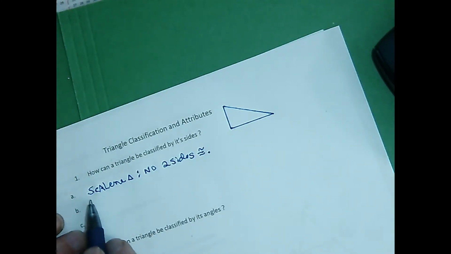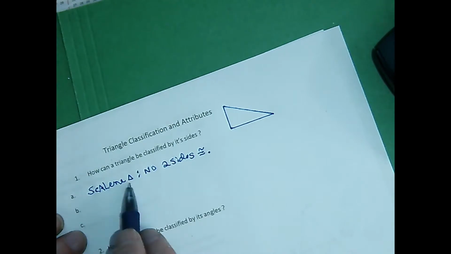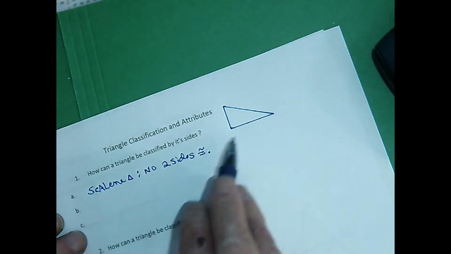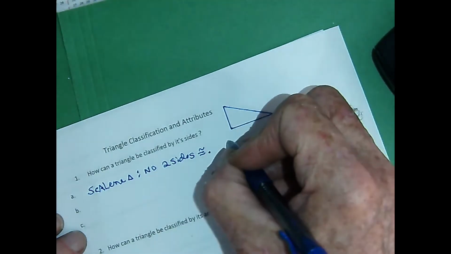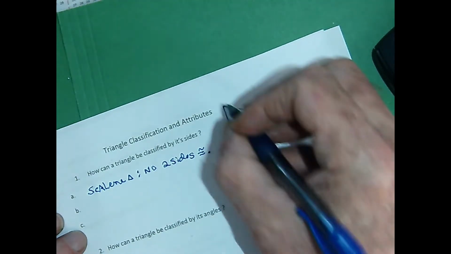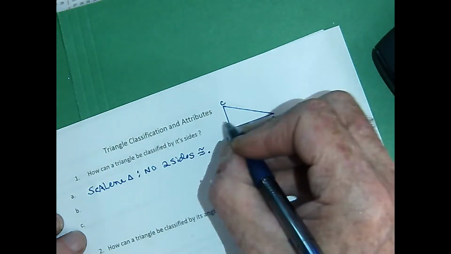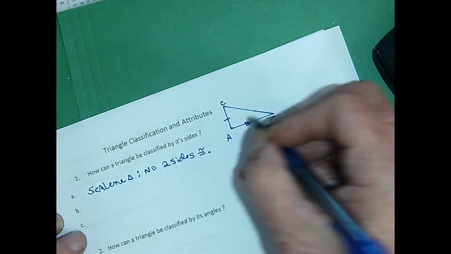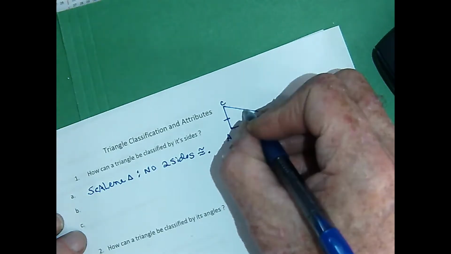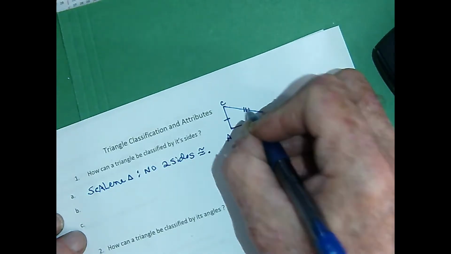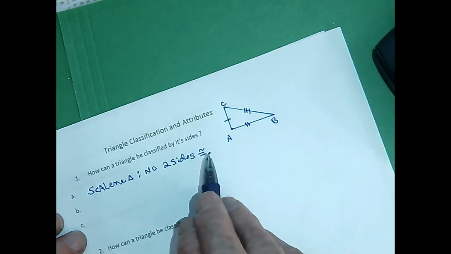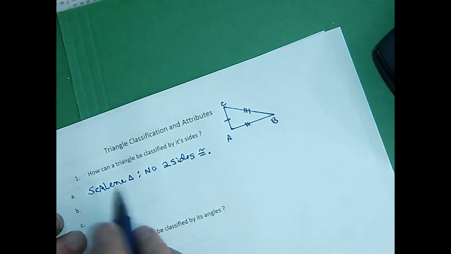A triangle could be scalene. In a scalene triangle, no two sides are congruent. I tried to draw a scalene triangle here. Let me call this triangle ABC, just so we can talk about it, and indicate that AC is the shortest of the sides, and AB is bigger than that, and BC is the largest of these three sides. And because these have different marks, we'd accept that they have different lengths, and we have a scalene triangle there.